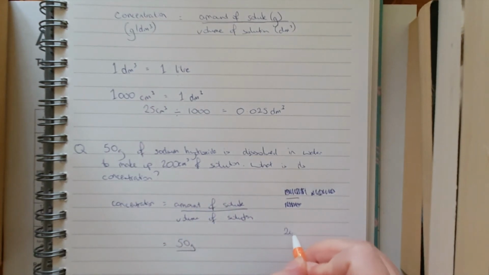So we do 200 divided by 1,000. 200 divided by 1,000 is going to be 0.2. Decimeters cubed. So I use my 0.2 over here. 0.2 decimeters cubed.